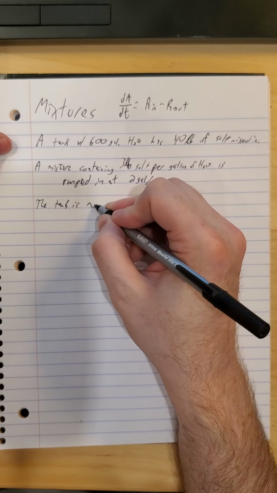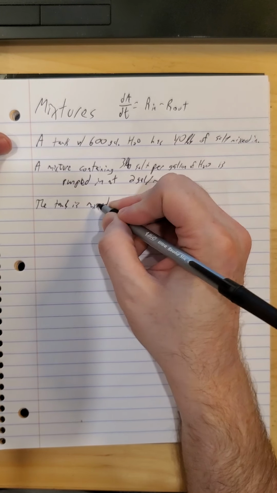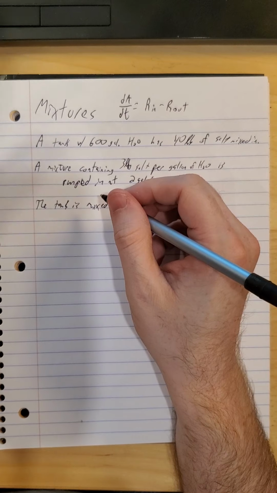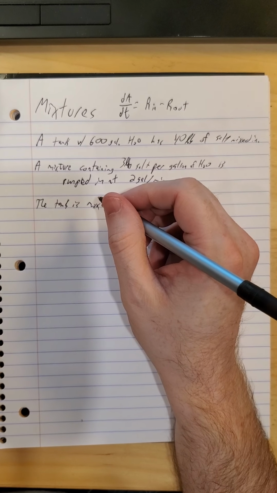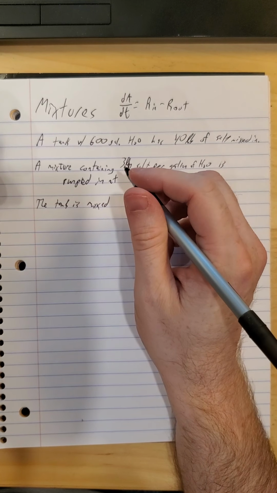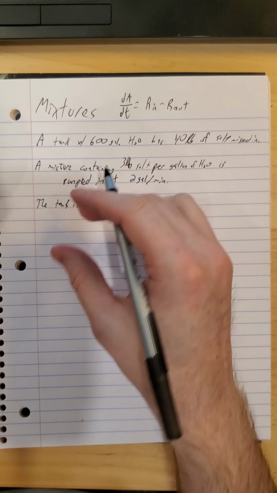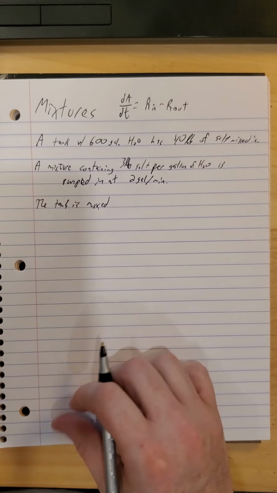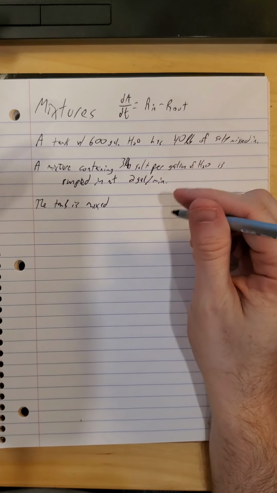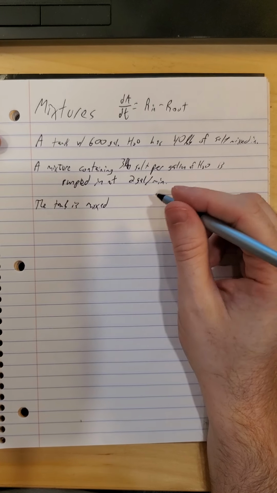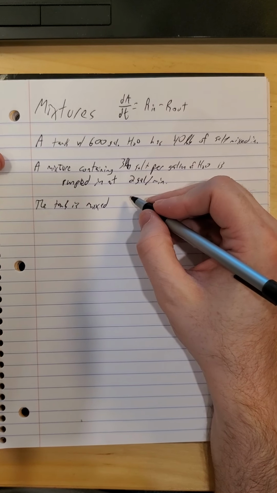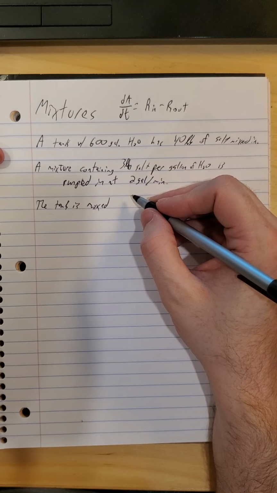Tank is mixed. So we're assuming we're constantly mixing this stuff together, that it's well mixed, that we don't have one high concentration just sort of shooting in and out very fast. We mix it in there, and then the other pump is way down at the other end after it's well mixed.